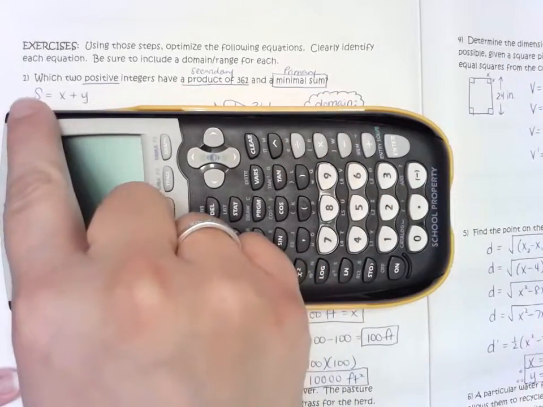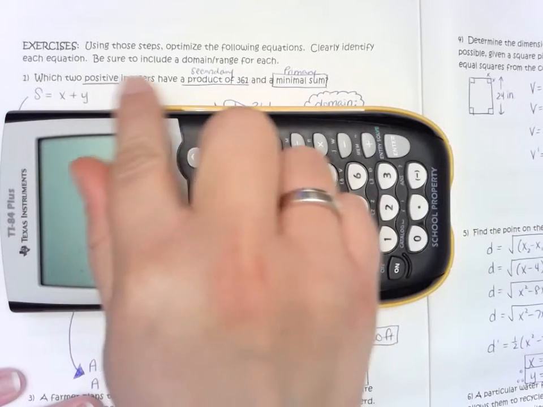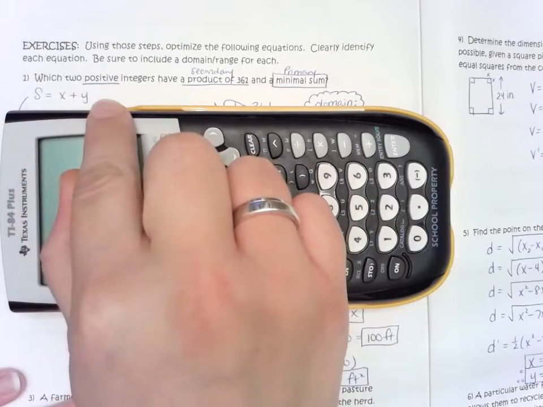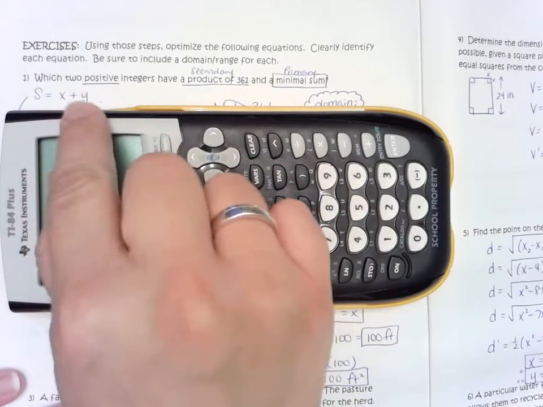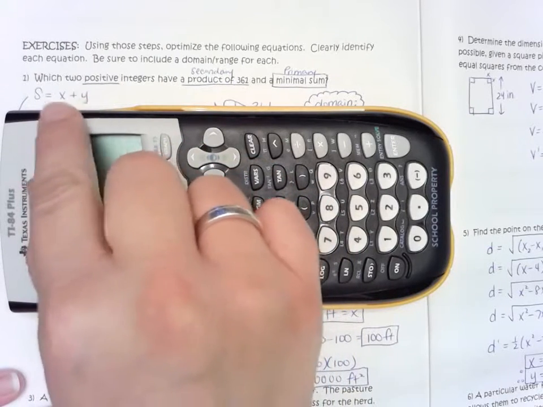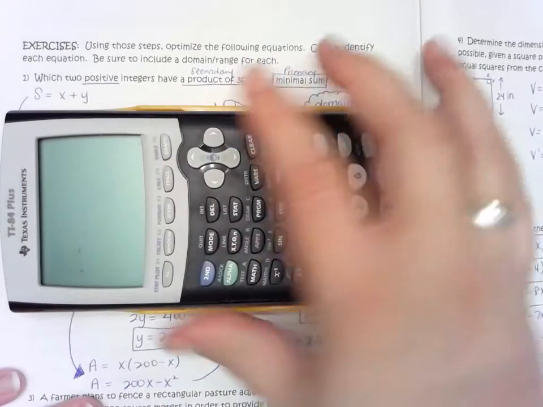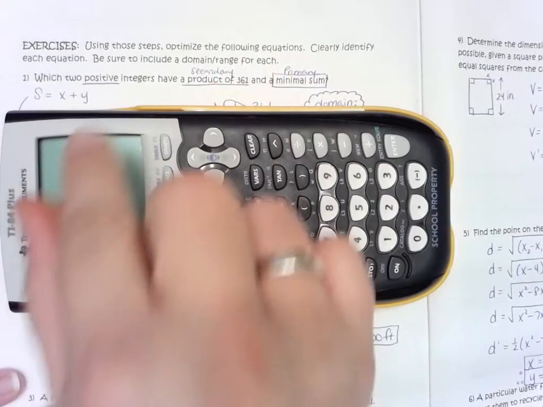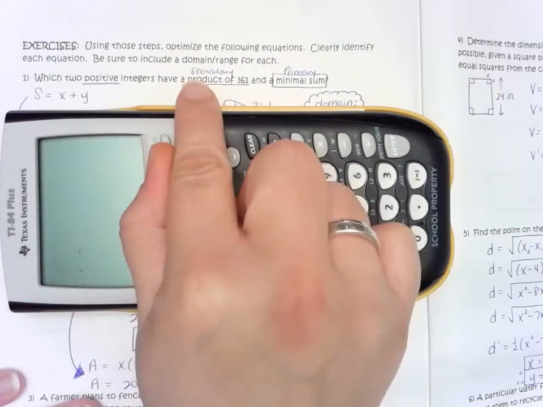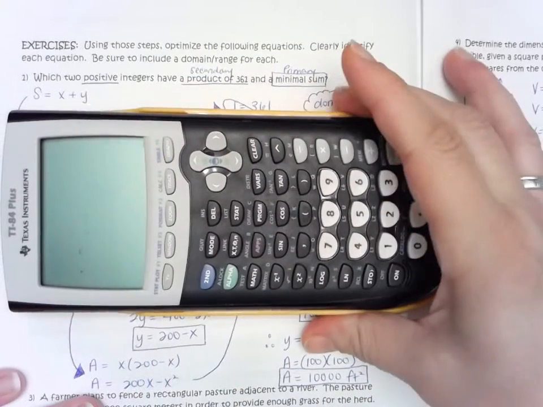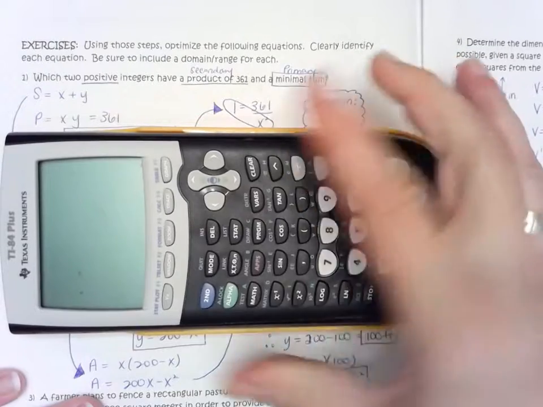Sum, I just used an S. And because I don't know what these integers are, I just picked any random two variables. You could pick A and B, you could pick anything you want. Since this equation has two separate variables, I have to use a secondary equation. The secondary equation is found from the other information you're given. I have a product of 361. My product is equal to 361.